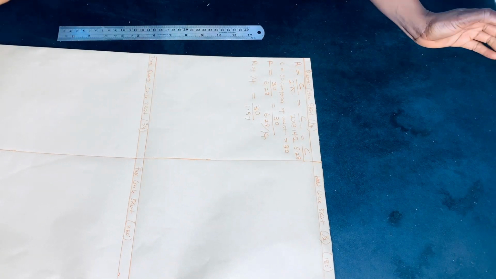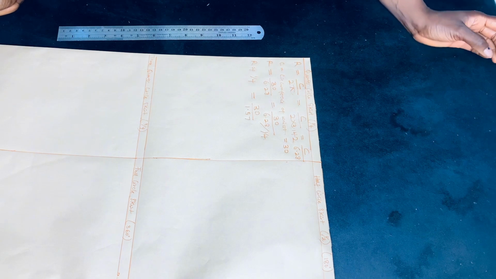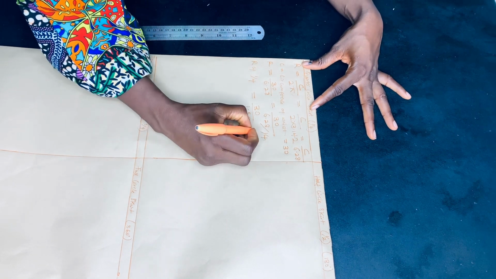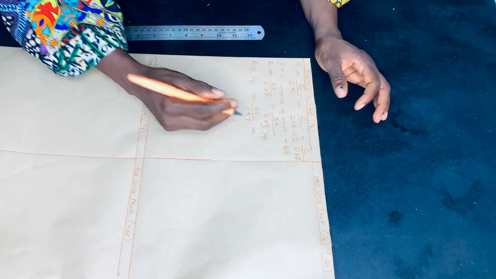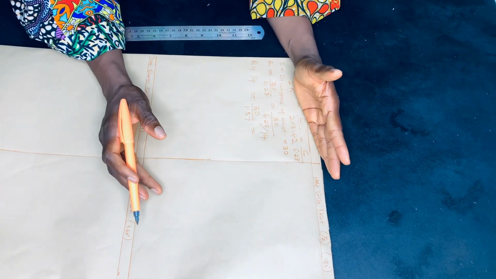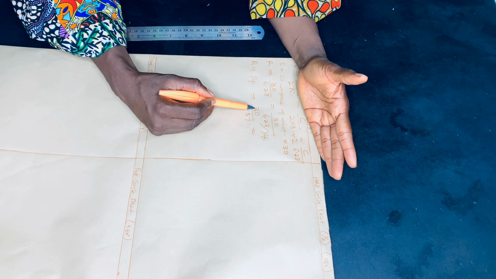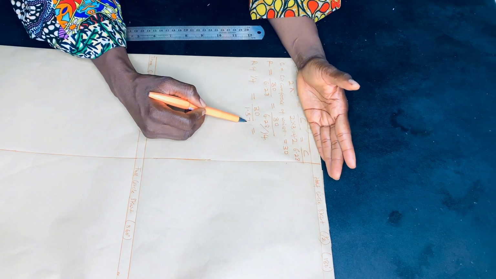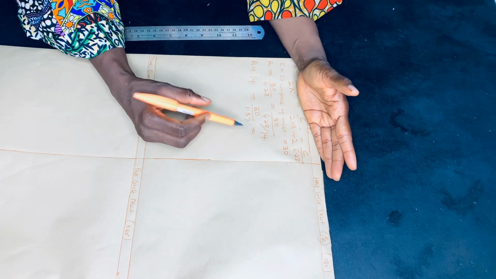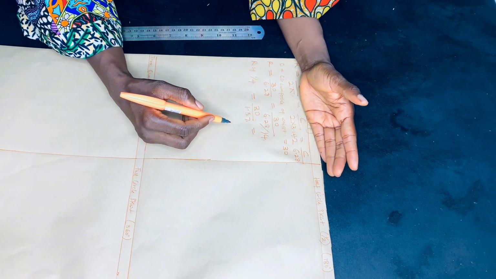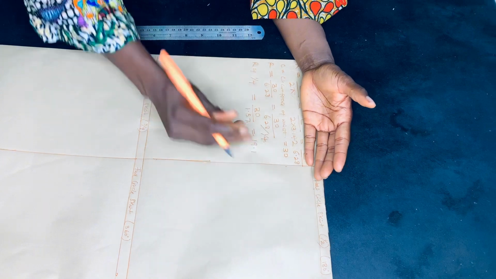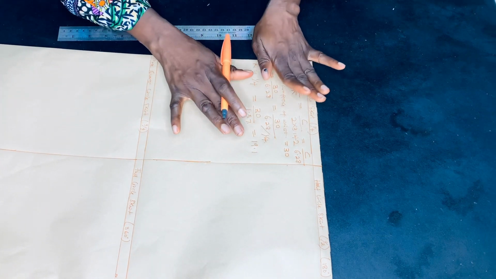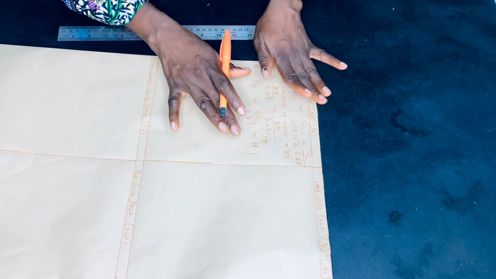1.57. Okay, so now we are going to go ahead to have that the radius of my quarter circle skirt is equal to 30 divided by 1.57. So now we have that the radius of my quarter circle skirt is my waist, which is 30 inches, divided by 1.57. So now 30 divided by 1.57 would give me 19.1. So this is the radius of my own quarter circle skirt.